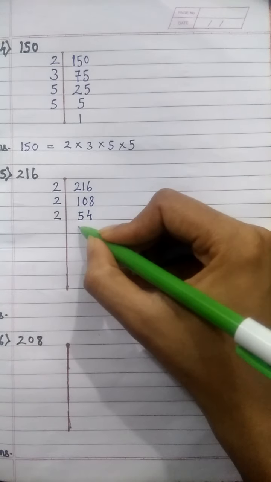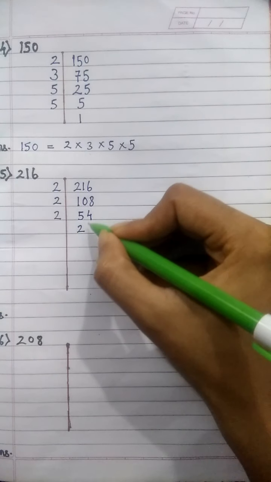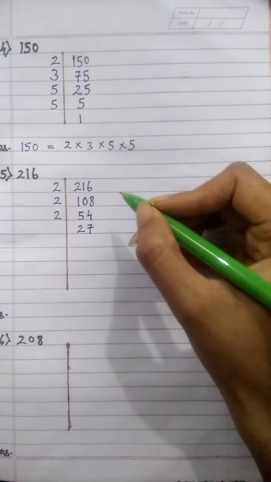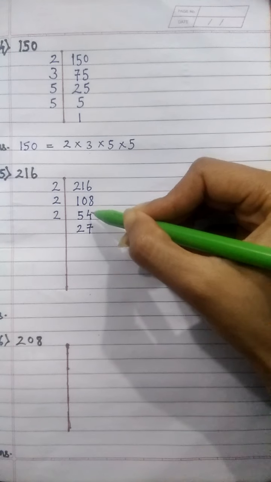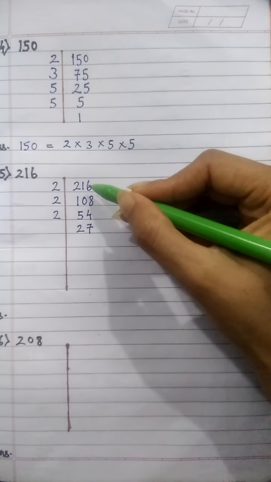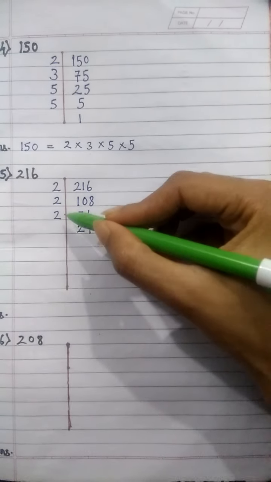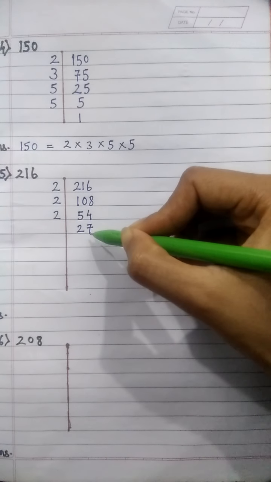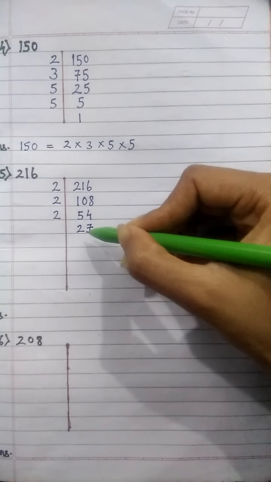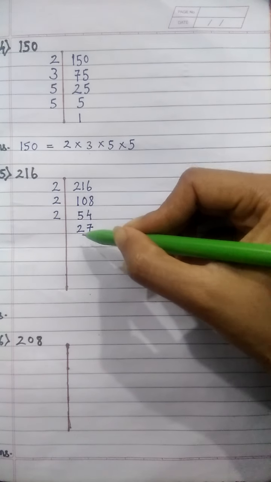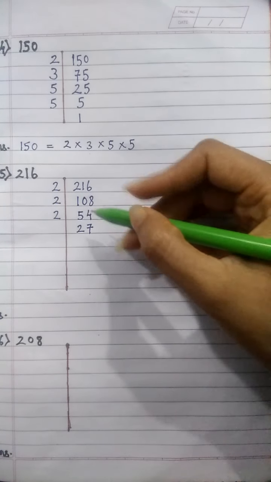2 2s are 4 and 2 7s are 14. Till now we had 0, 4, 8, 6 divisible by 2. So we divided by 2. But now 7. 7 is not divisible by 2. So I will check divisibility by 3. 7 plus 2 is 9. Yes.